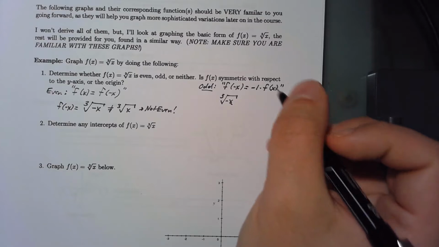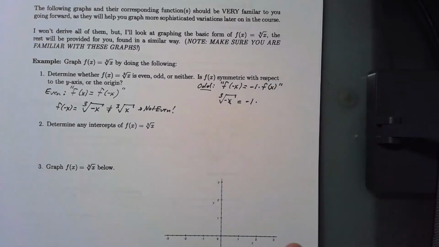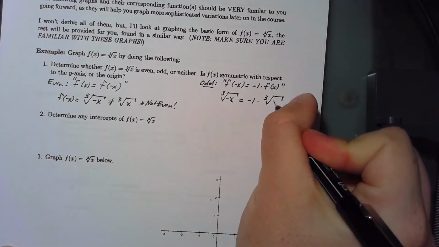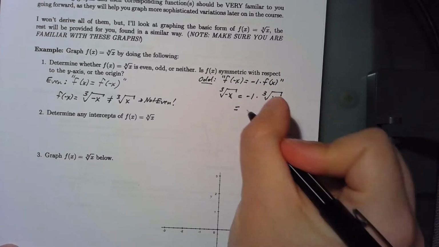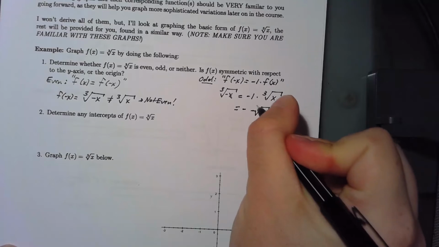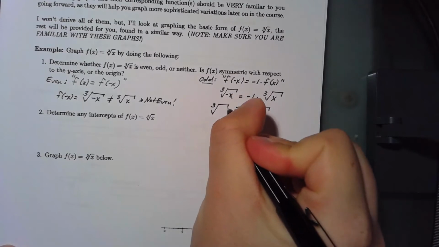Well, I want to see if that's equal to negative 1 times the original function f of x, which is the cube root of x. So are these the same? This is negative the cube root of x. Is that equal to the cube root of negative x?